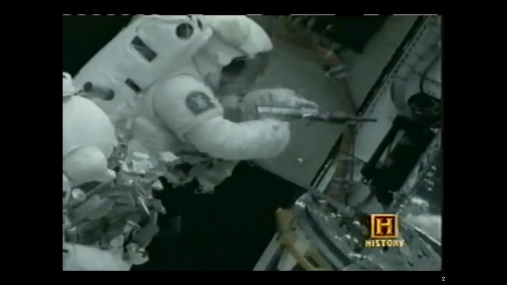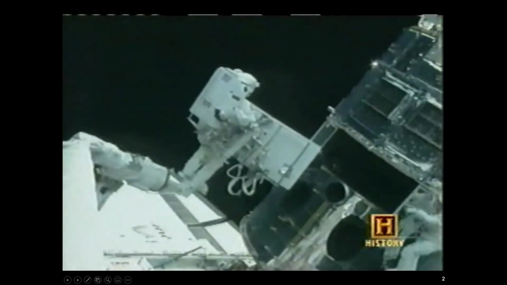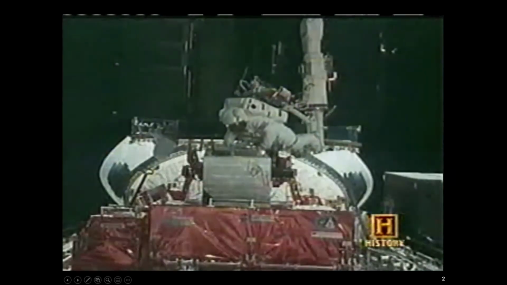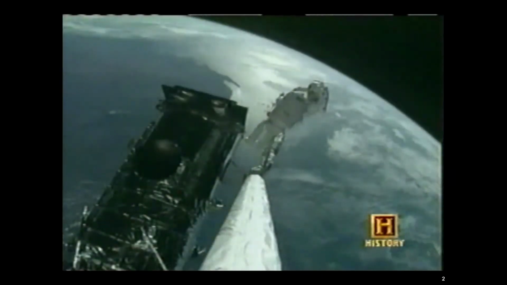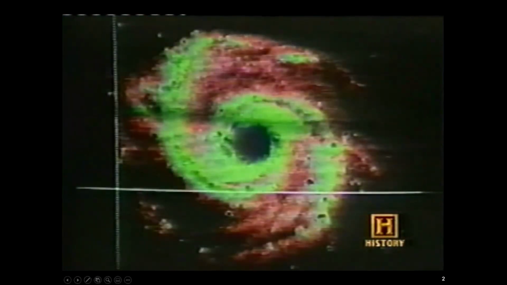At the end of it, the results were better than anyone had dared hope for. Since Story Musgrave's $50 million overhaul, the Hubble Space Telescope has looked farther into space than any instrument in history. A huge, costly engineering disaster that was fixed.